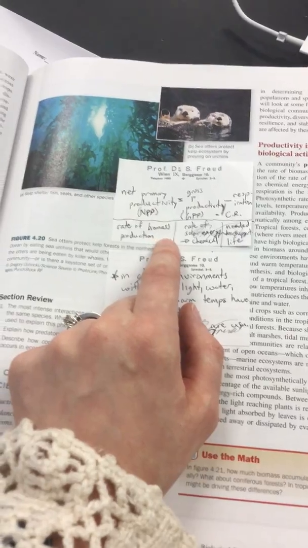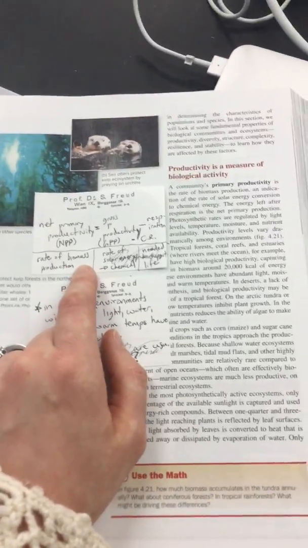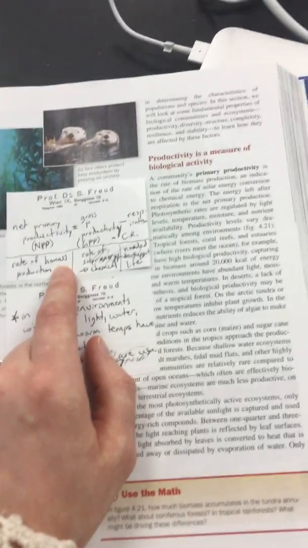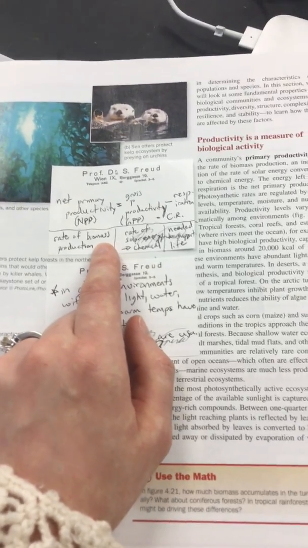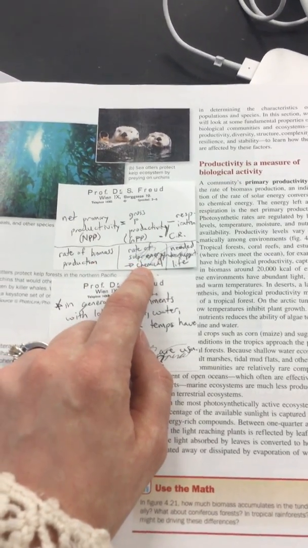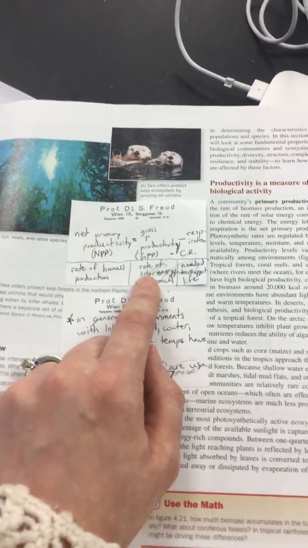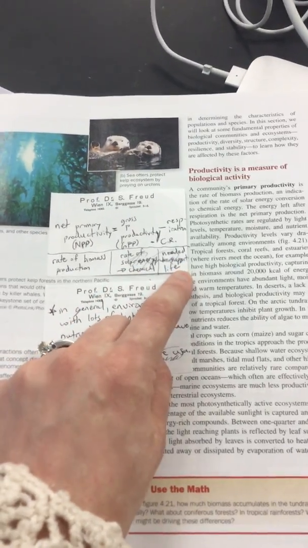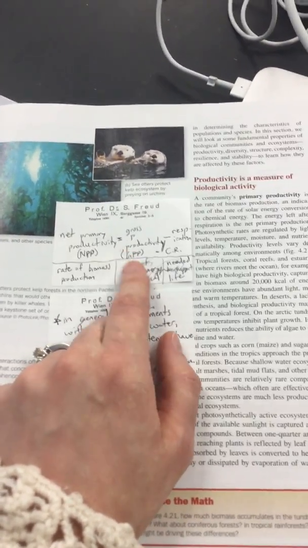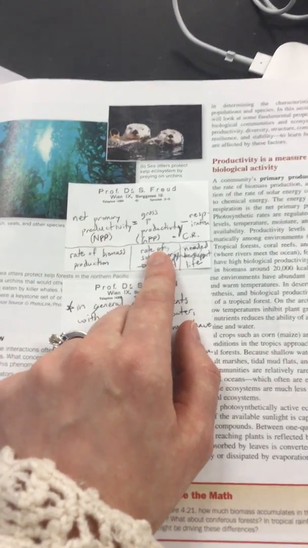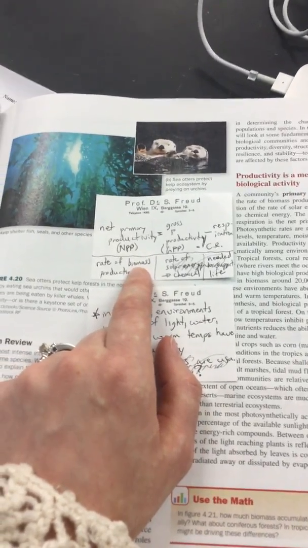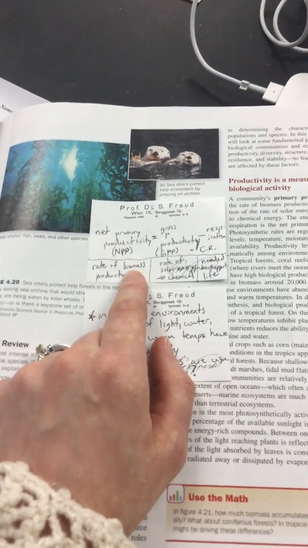So what you're doing is figuring out your rate of building up organisms. So how quickly do the organisms in the area grow? How quickly do you see new plant growth? And to calculate that, you have to take the rate of solar energy being converted to chemical energy. That's your gross primary productivity. And you subtract from that everything that's needed to support life. So if this is all the energy that plants convert to glucose, and then this is the energy that the plants use, what's left is your net primary productivity. It's what's left over to build the plants.